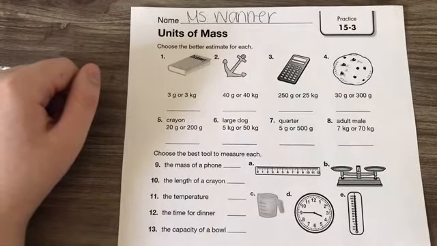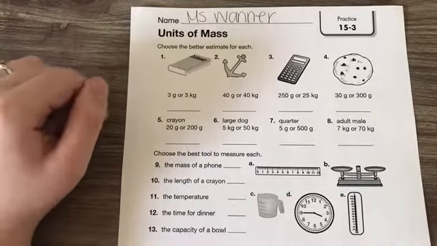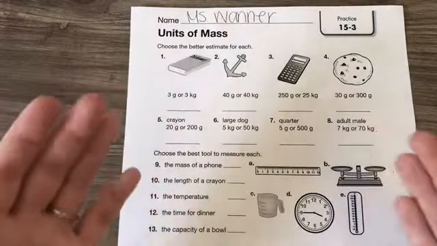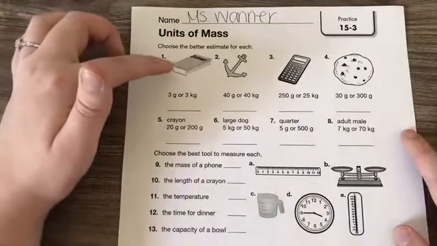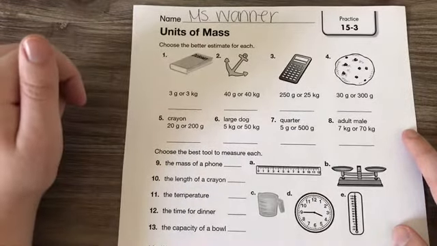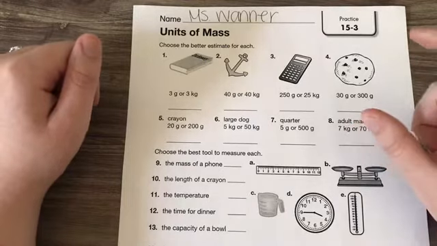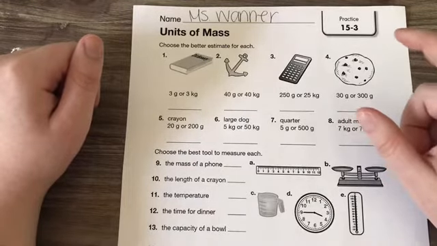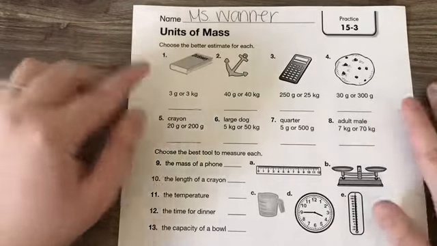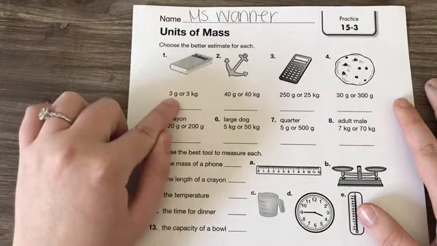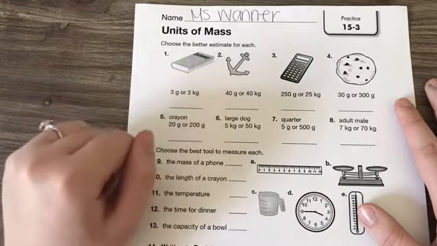Okay, so since we're going to estimate something, we're going to determine which of these weights is more likely to be that item. So if we look at a dictionary, I'm sure you guys have seen a dictionary, they're pretty big and they contain a lot of definitions on words. So now we have to think. It says, is it 3 grams or 3 kilograms?